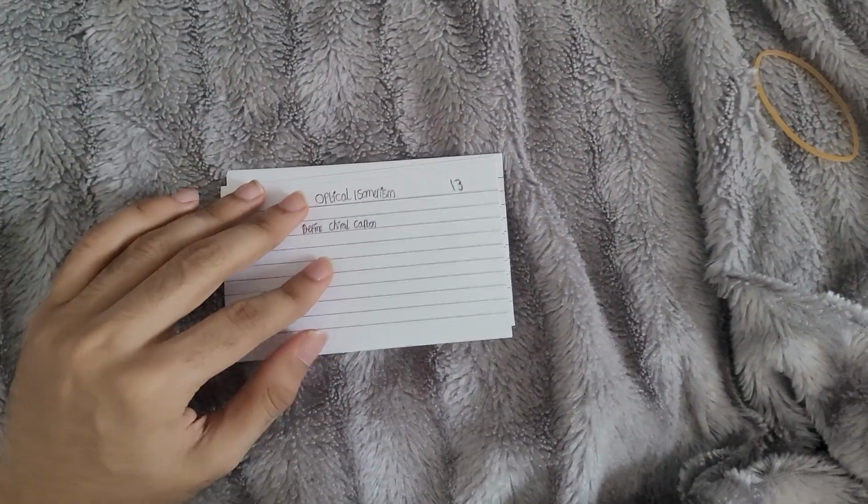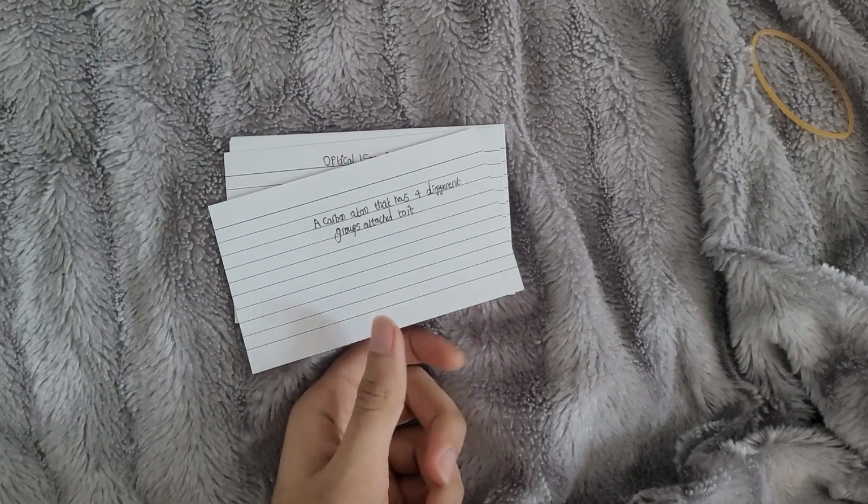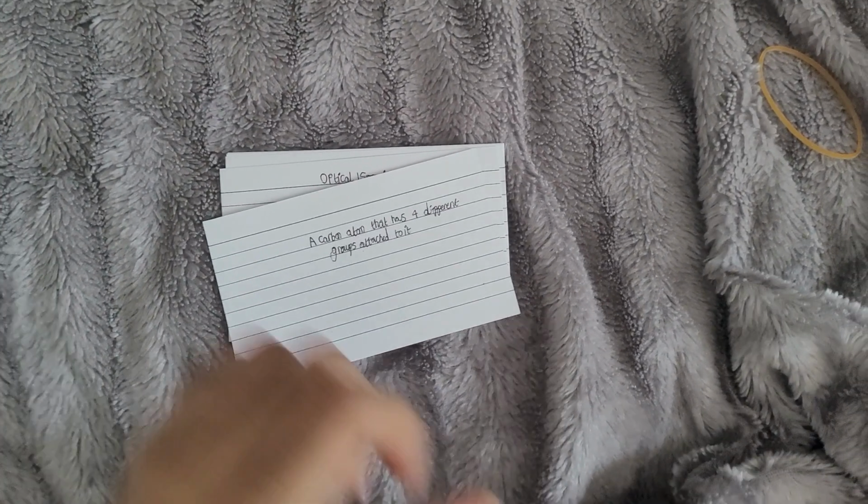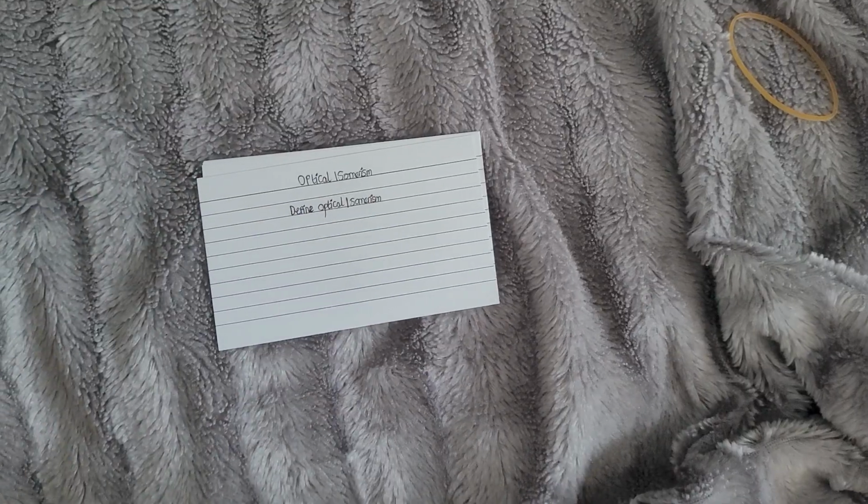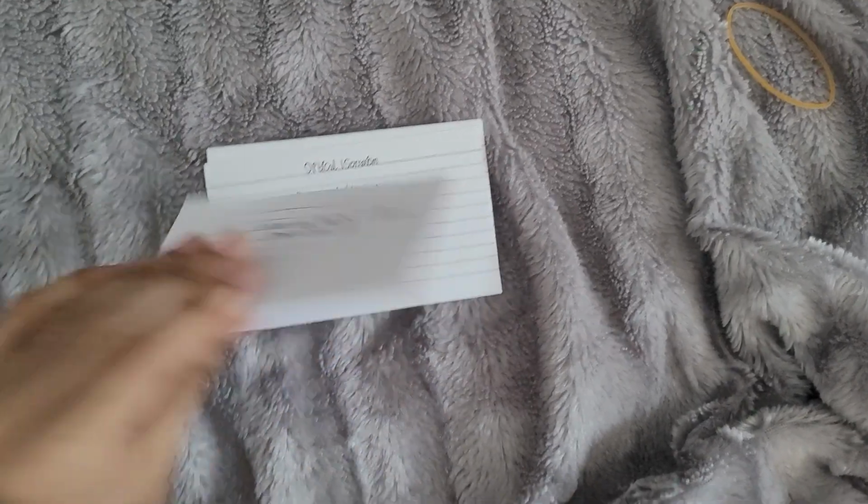Define chiral carbon. A chiral carbon is a carbon atom that has 4 different groups attached to it. It's very important that you say 4 different groups. Not 4 groups, 4 different groups attached to it.